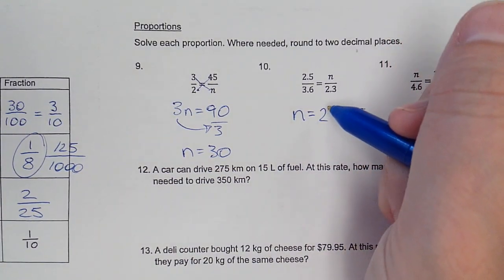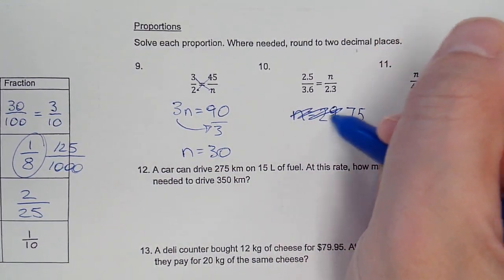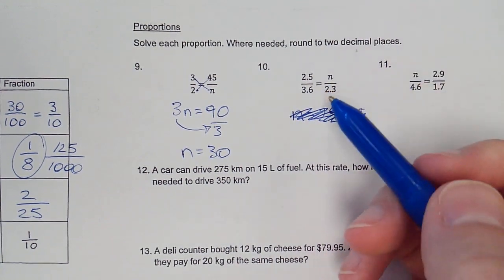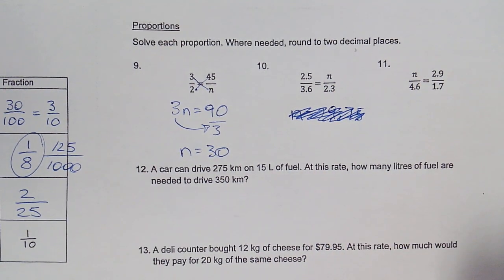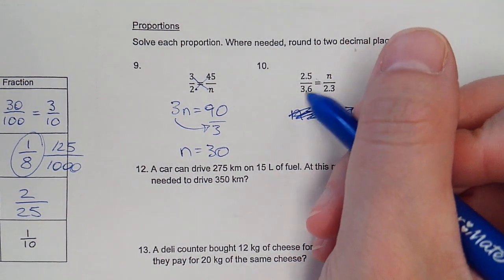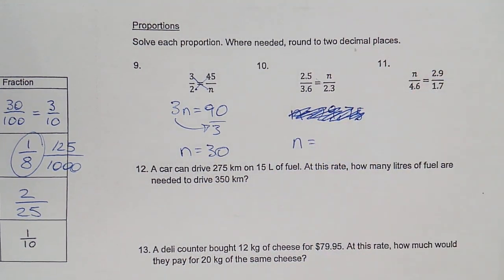Number 10. This one. Yeah. So make sure you guys are paying attention. Suffer your necks. I actually couldn't do this one. Okay.